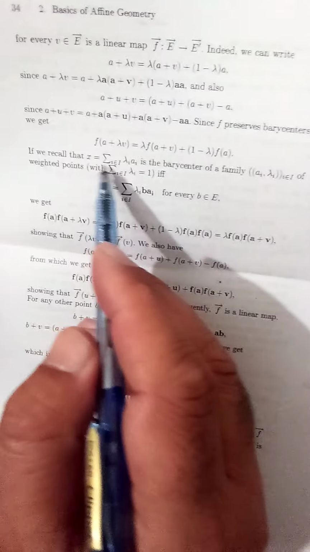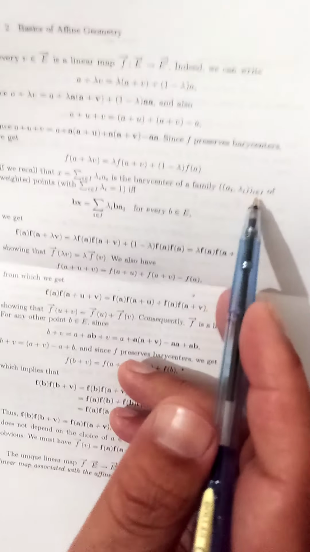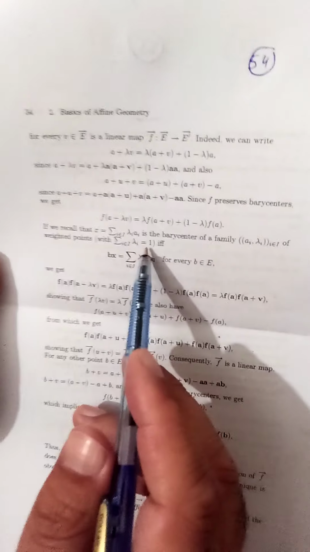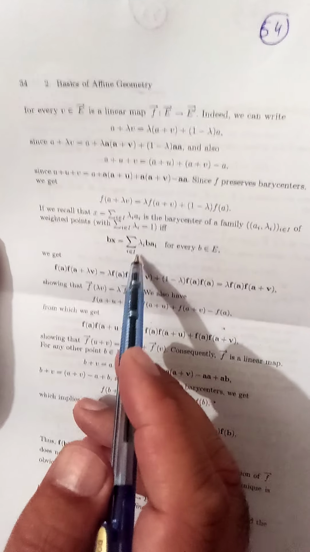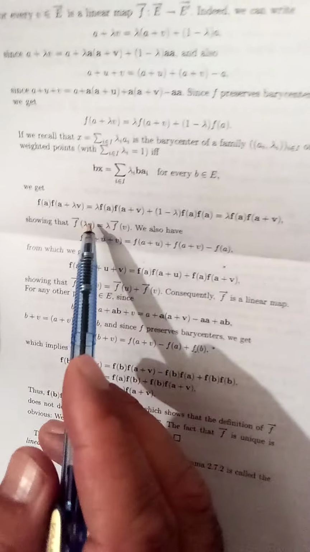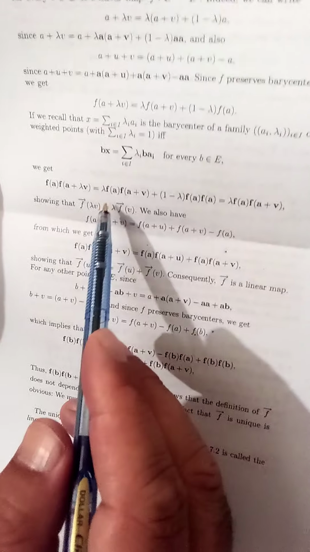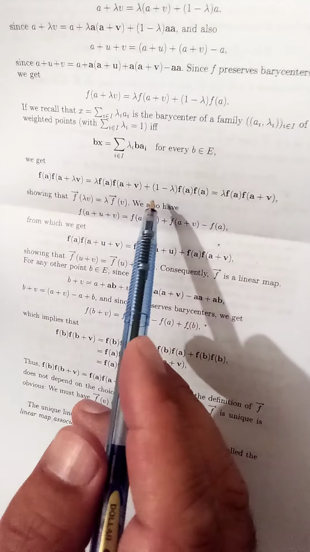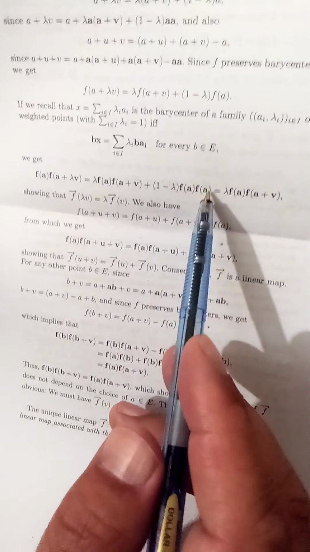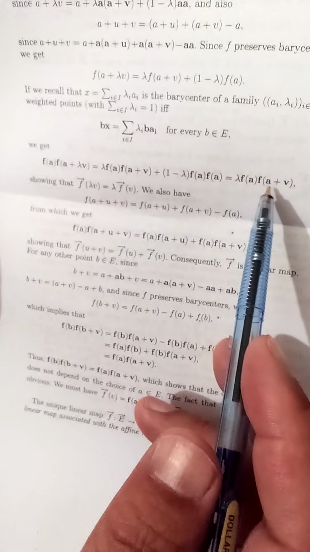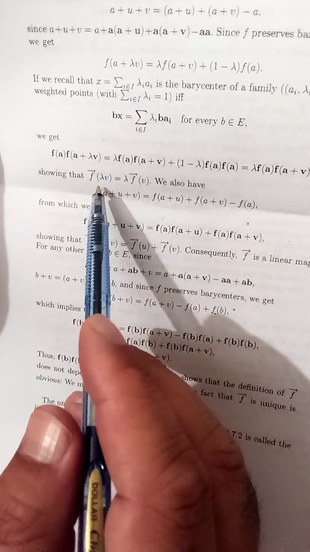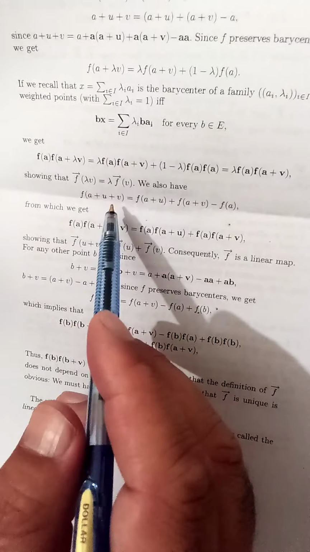If we recall that x is equal to summation lambda i ai is the barycenter of the family ai lambda i, where i belongs to the index family I of weighted points with summation equal to 1, if and only if bx is equal to summation lambda i b ai for every b belonging to E, we get f of a plus lambda v, taking lambda common, lambda f of a plus v plus 1 minus lambda f of a, which is equal to lambda f of a plus v, showing that f vector of lambda v is lambda f vector of v.